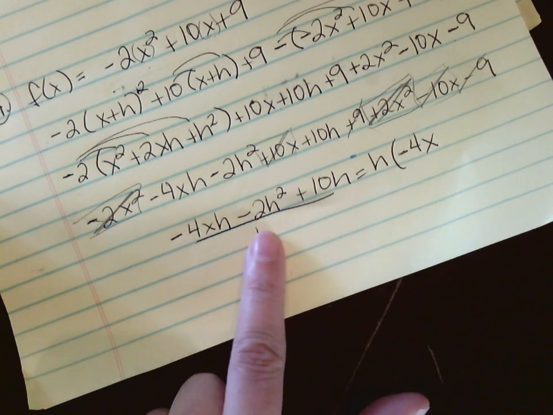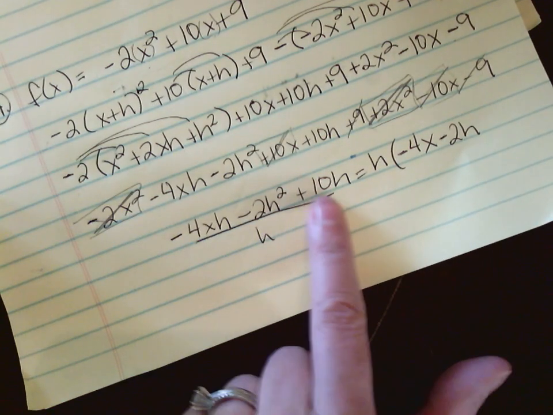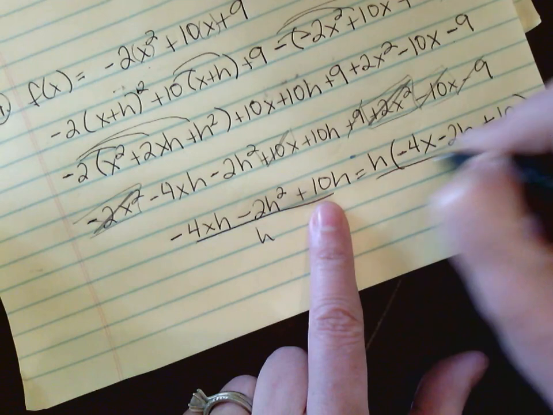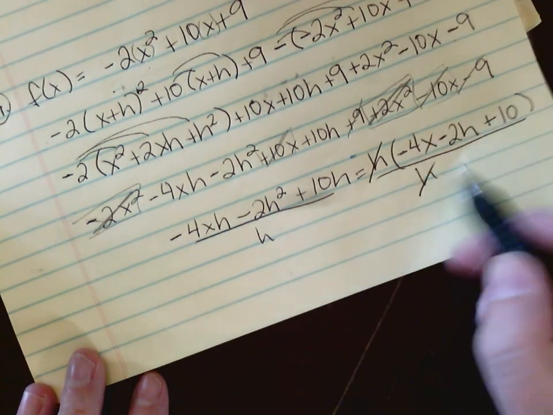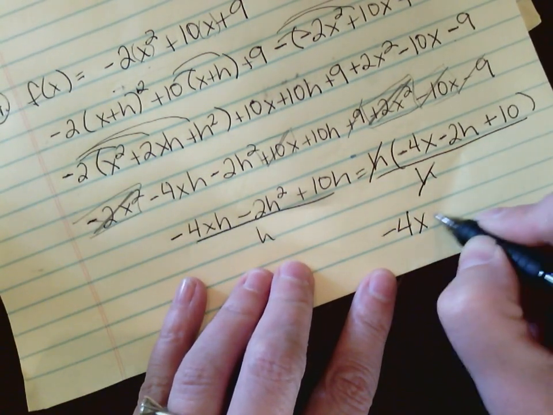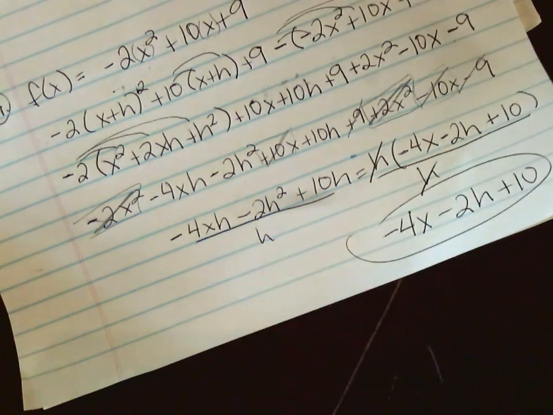If I take the h out of this one, I'll just have negative 2h. If I take the h out of this one, I'll have positive 10. Well, when I put it over the h in the bottom, the h's cancel. So you're just left with the negative 4x minus 2h plus 10.